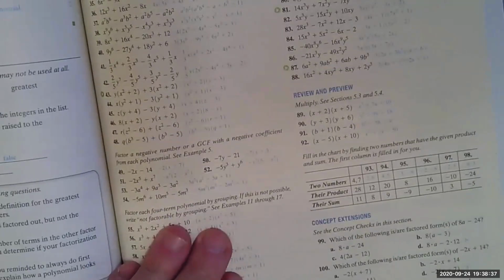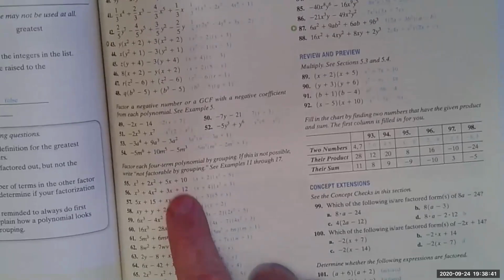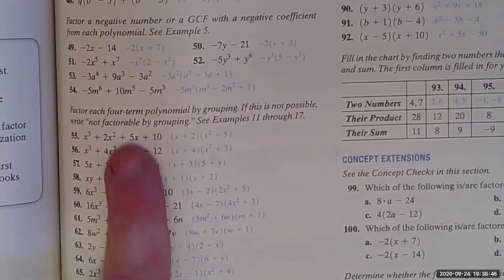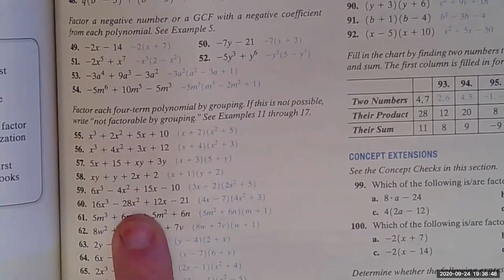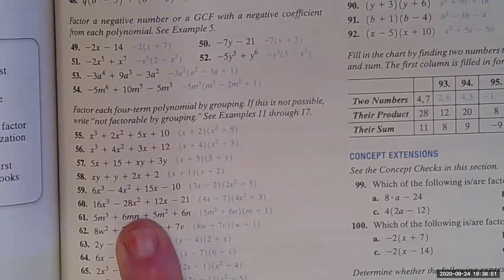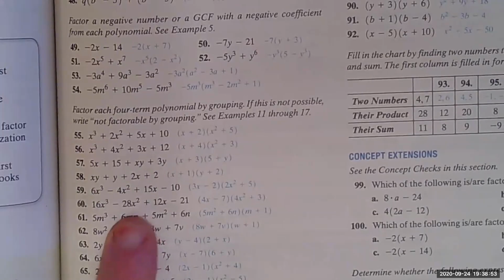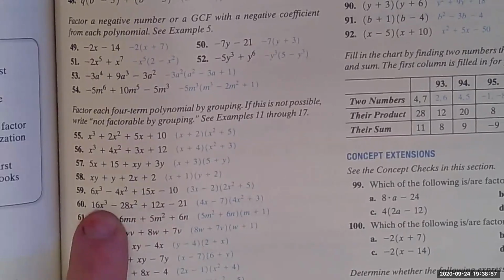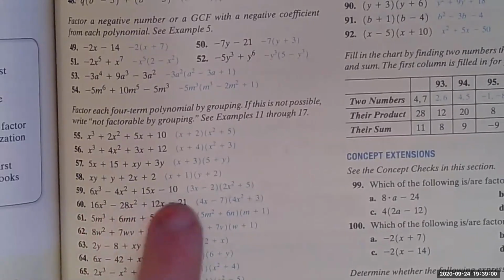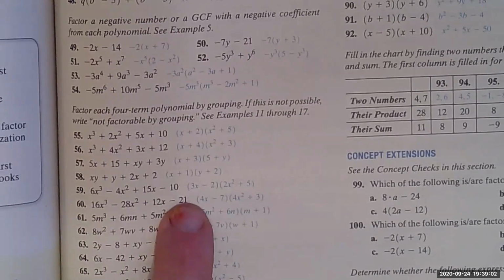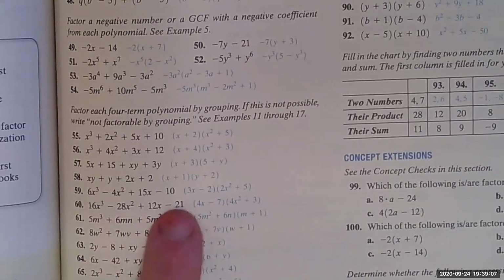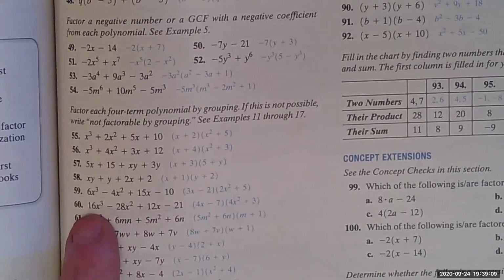Section 6.1 has 2 different techniques. Like these guys down here, you see how these got 4 terms right here? Okay. So that's going to require grouping. But try the GCF first, like if I put my finger on 60, for instance. Okay, GCF. 2 can go into the first 3, but 2 doesn't go into 21. Right. It would have to go into all of them. Okay, let's see. I don't think there's anything that goes into all of them evenly.